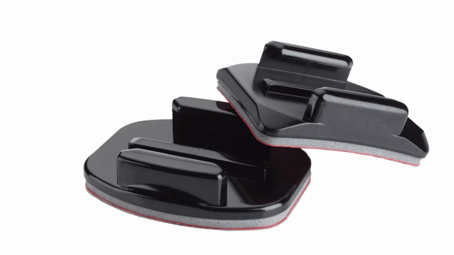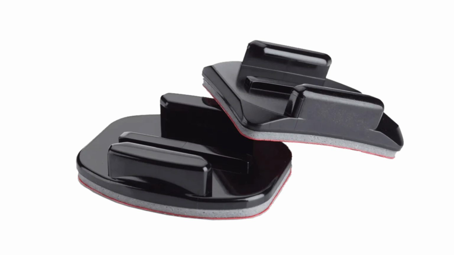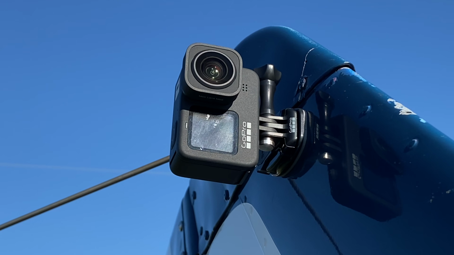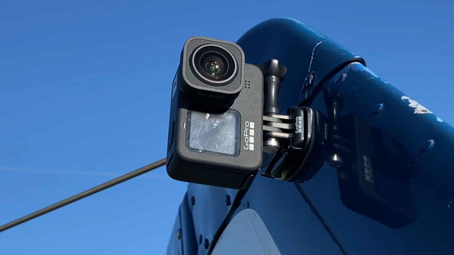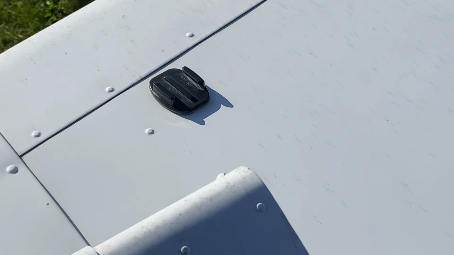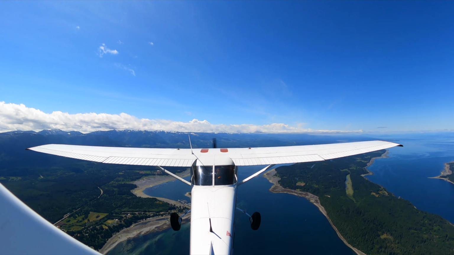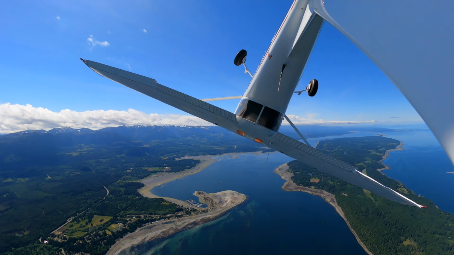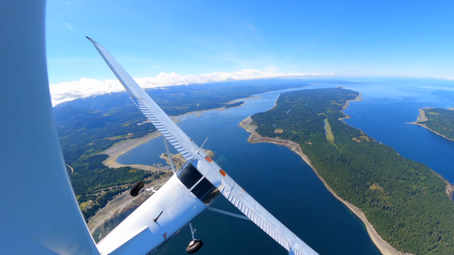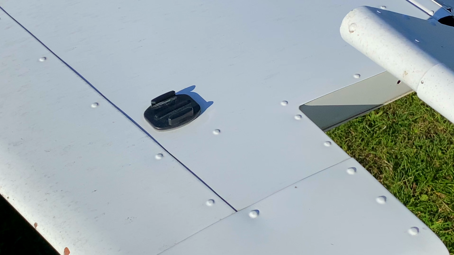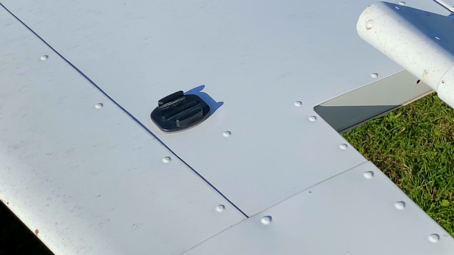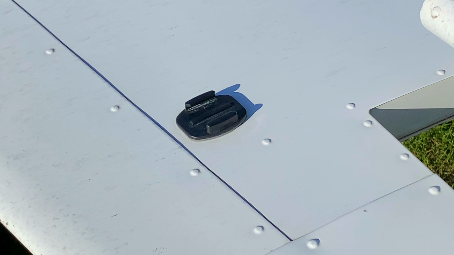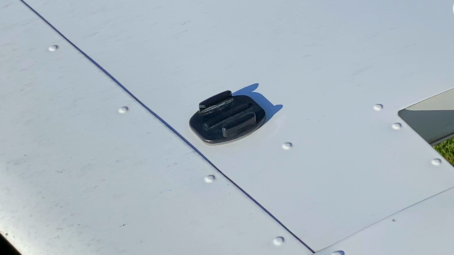In the more risky category for exterior mounts are GoPro sticky mounts. A lot of pilots won't use them on the outside of the aircraft due to the danger of the adhesive failing or the plastic mount cracking. I have used them in the past and I've never had one fail, but I do agree that they're a more risky option. If you do want to use them, make sure the surface you mount them to is free of dirt or grease. Also, allow the adhesive to cure for at least 24 hours before mounting your camera.